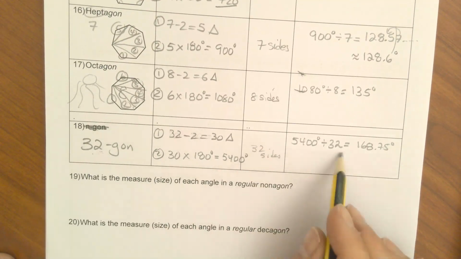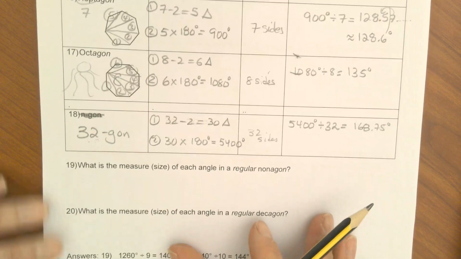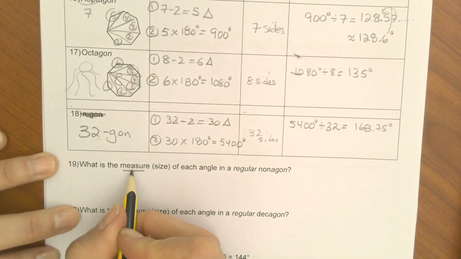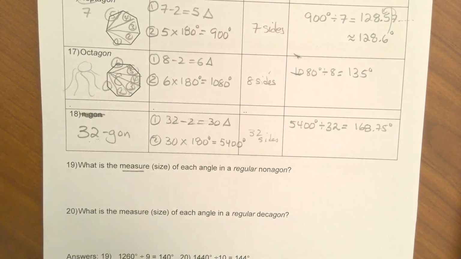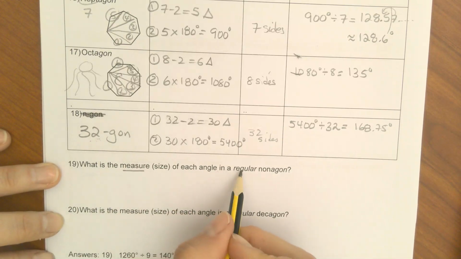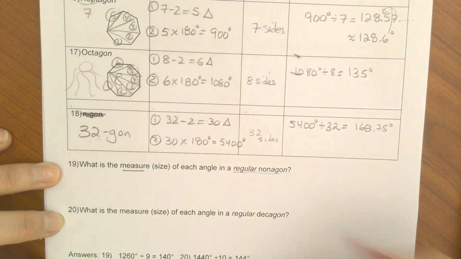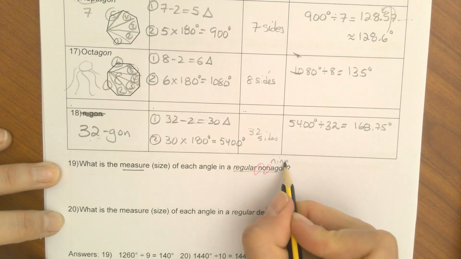But it's not going to look like that. The questions are going to look like this: what is the measure, you know, like measure something. What's the size of each angle in a regular nonagon? Non, 2n, so it's 9.